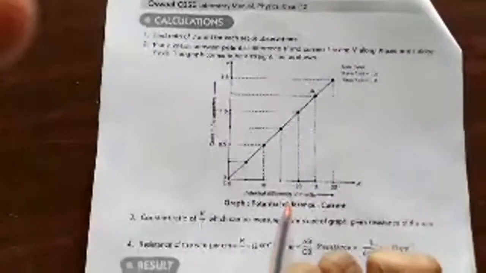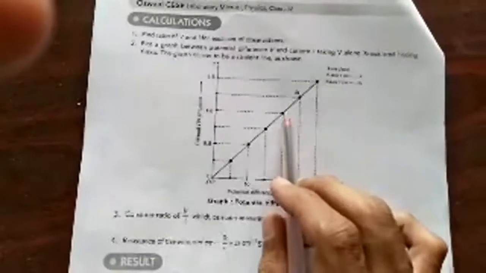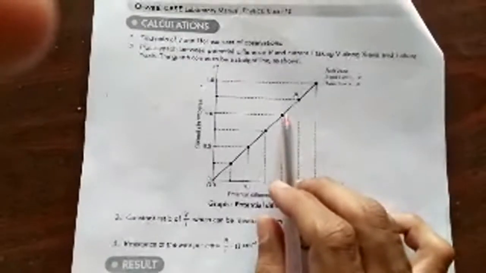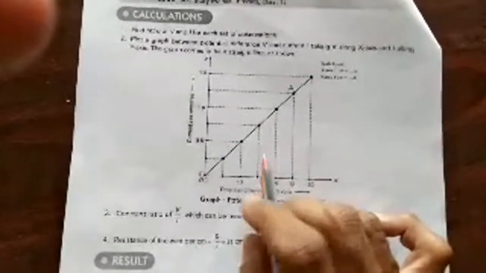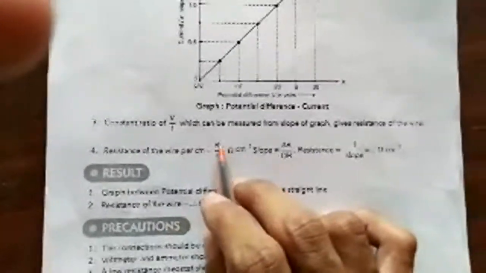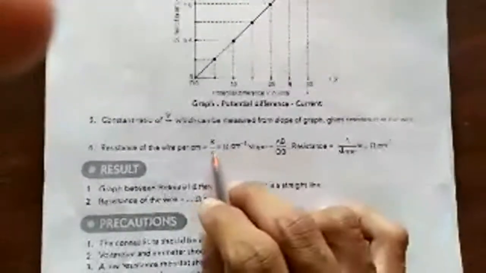Now from this data we can plot the graph between the current and the potential difference, and by plotting these points you will get a straight line like this. The slope of this line will give you 1 upon R, and the reciprocal of that will give you the resistance of the wire. So from this graph we get the resistance of the wire, and in order to find the resistance per centimeter, divide this resistance by the length of the wire.